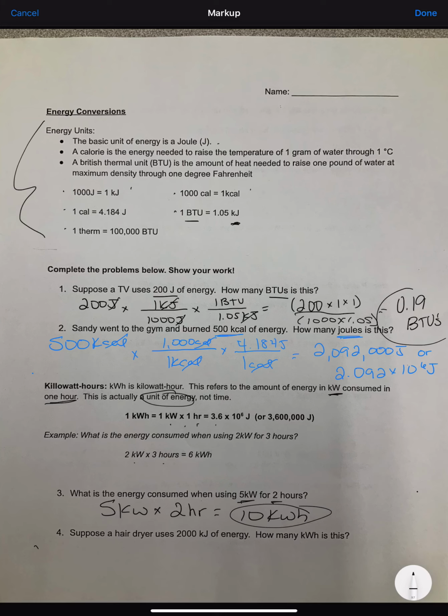Now we're going to add a step in there, and we're going to say, suppose the hairdryer uses 2,000 kilojoules of energy. How many kilowatt hours is this? So I'm going to start with my 2,000 kilojoules, and I need to get it to joules so I can get it to my kilowatt hours, because that's the unit we have here. So how many joules are in a kilojoule?